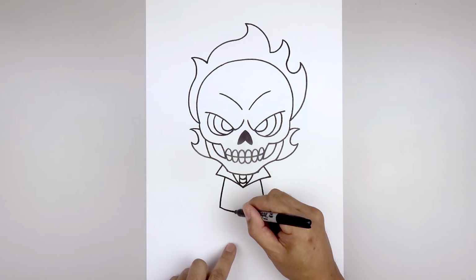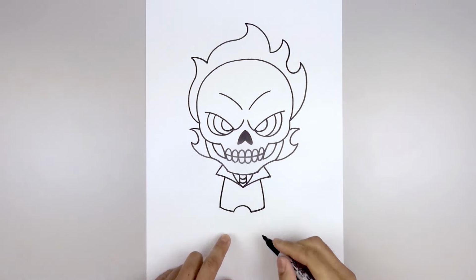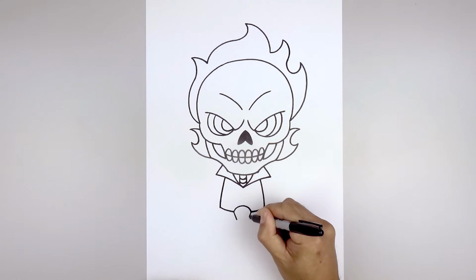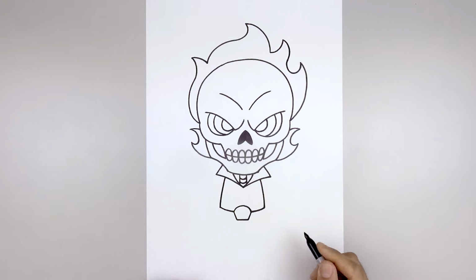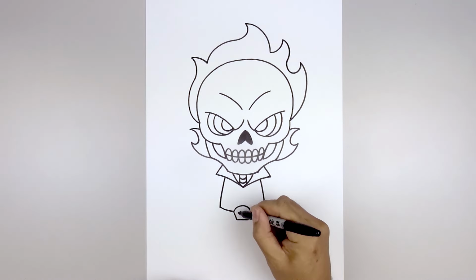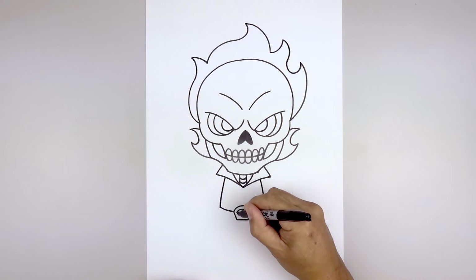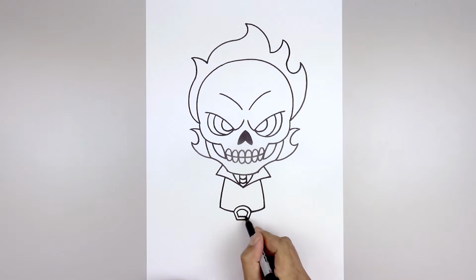Then we'll connect the inside with a curve, going up the middle, and then back down, and then from the side, angle down and in along the side of the belt buckle, close off the bottom with a straight line. Let's trace the buckle along the inside. Start with the top curve, and down along the sides, and we'll close off the bottom.